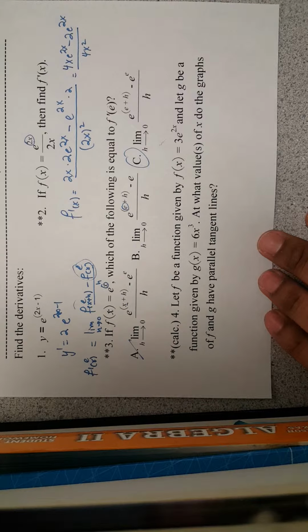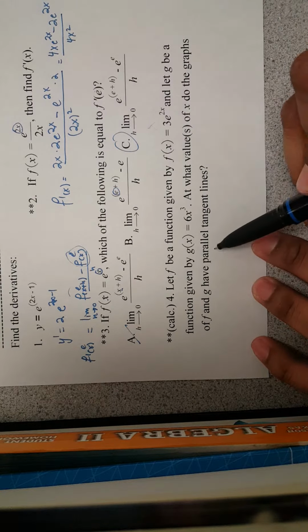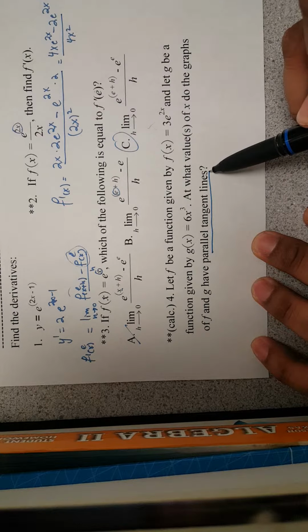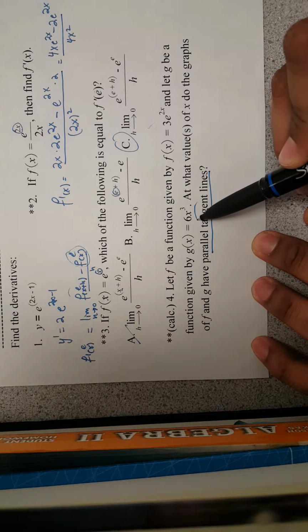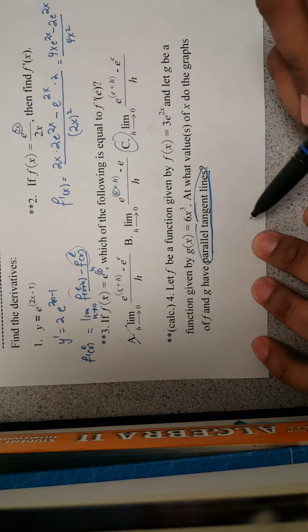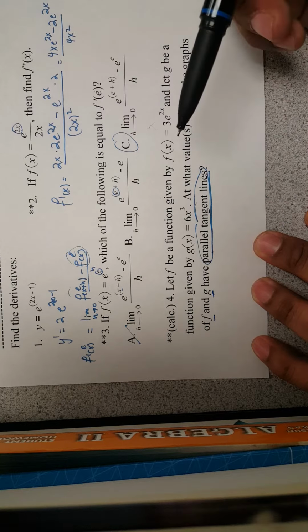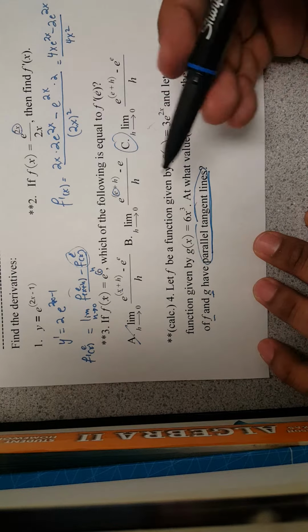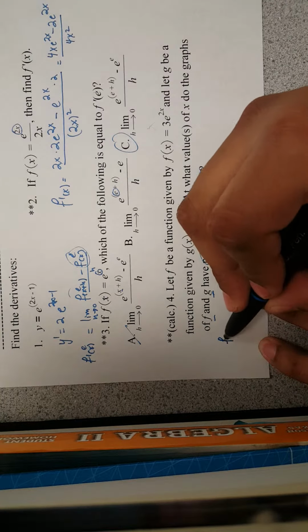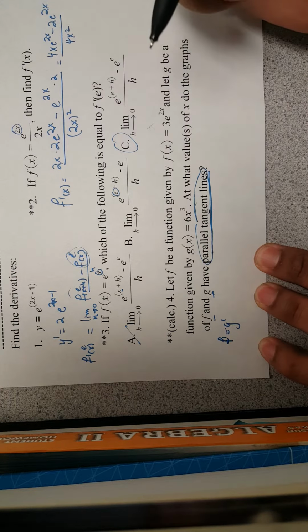So what we need to do here, if you want to know when they have parallel tangents, this is a key point right here. Parallel tangents, we know they're parallel whenever the slopes are the same. So we can get the slopes of f and g whenever we take the derivative. And if we want them to be the same, then that means we're going to set the derivative of f equal to the derivative of g and solve for x.